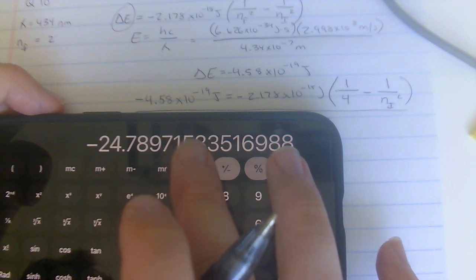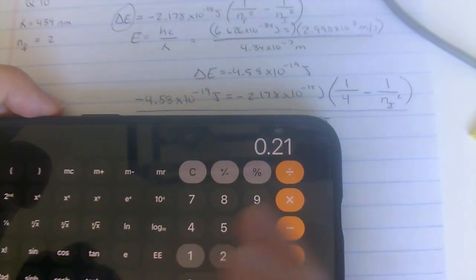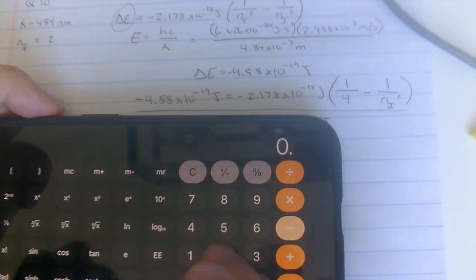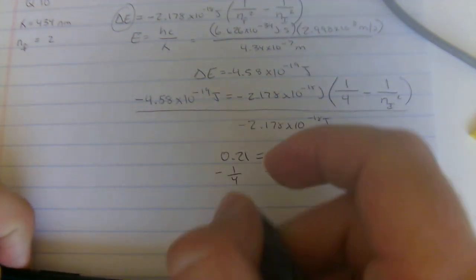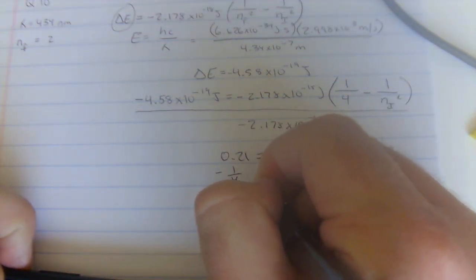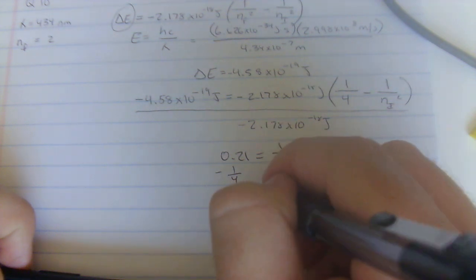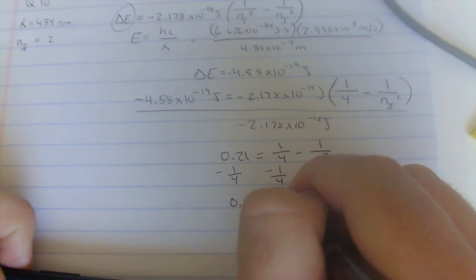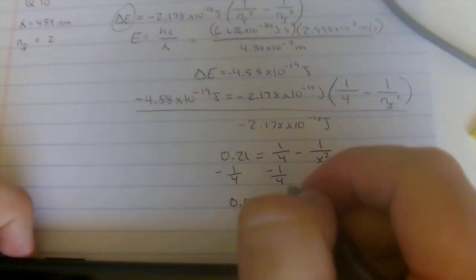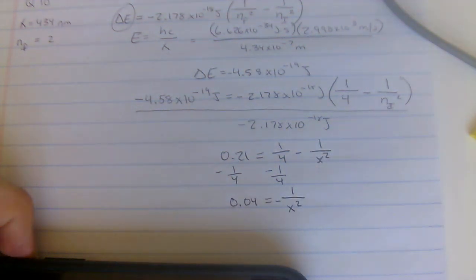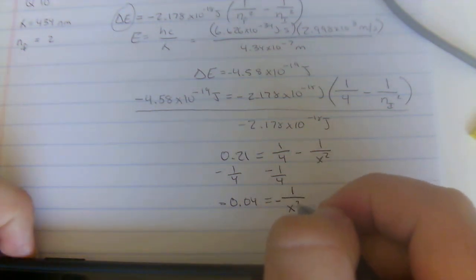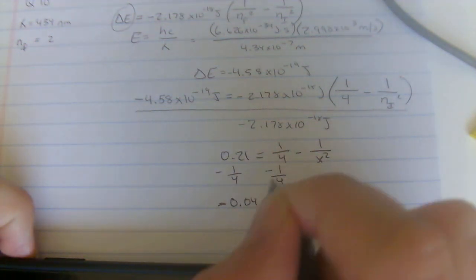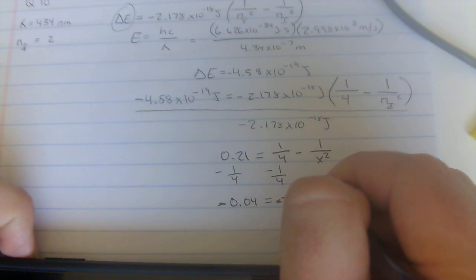That's about negative 0.04. Don't round it like this. Do it the right way, but I'm honestly super exhausted. But this is still going to work out. So we got negative 0.04 equals negative 1 over x squared. It should be negative still, so this is also negative. Go ahead and just take the negative away, so divide both sides by negative 1. There you go.